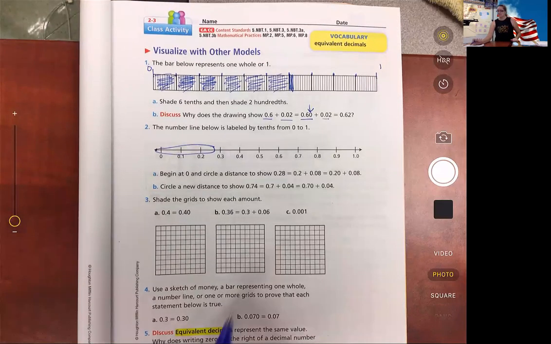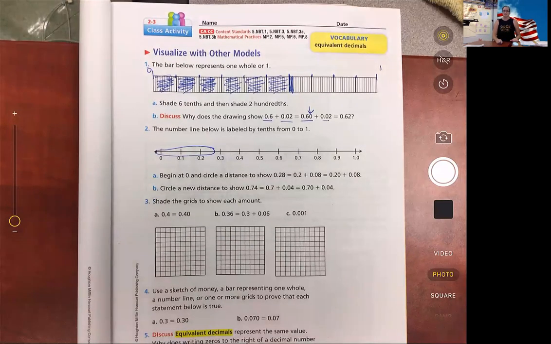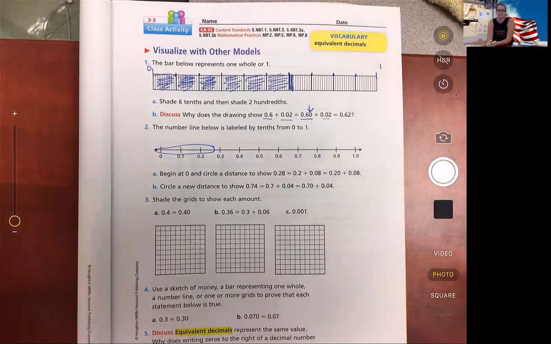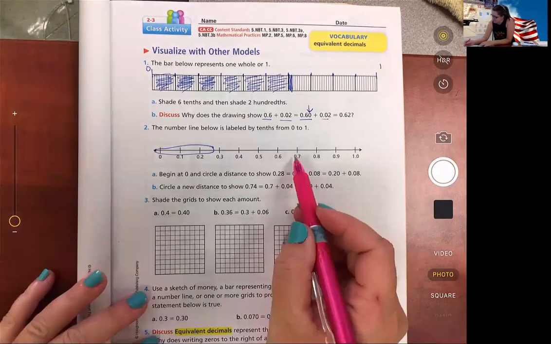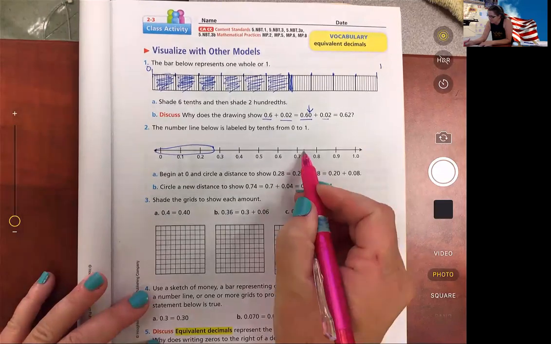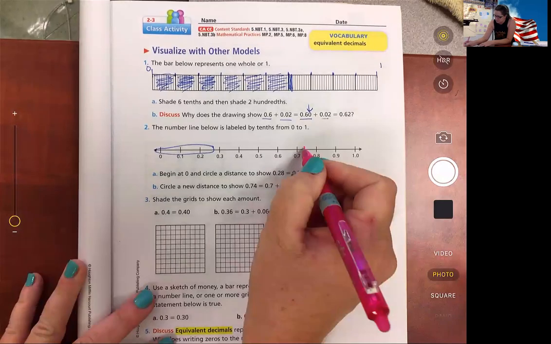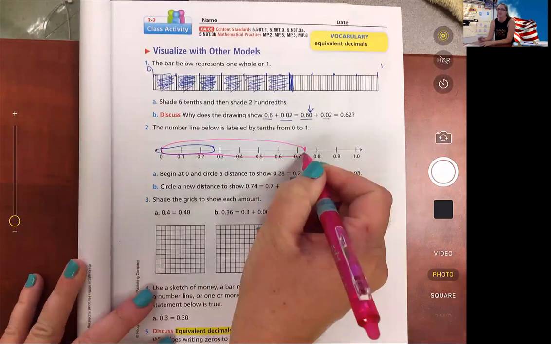Circle a new distance to show 74 hundredths. You circle 74 hundredths. See how that looks on yours. Let's see. I'm going to go to 7/10. And then 4 hundredths is less than half because 5 hundredths would be half. So I'm going to go about to there. So I'm going to go all the way back to 0 and all the way back up to there.